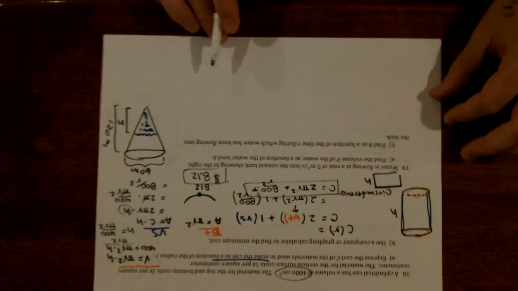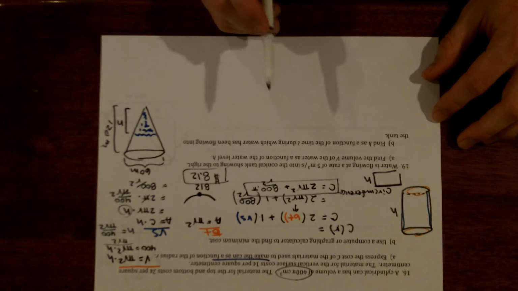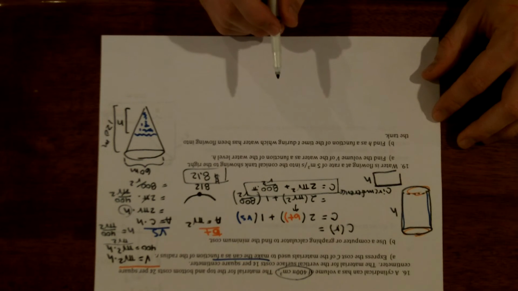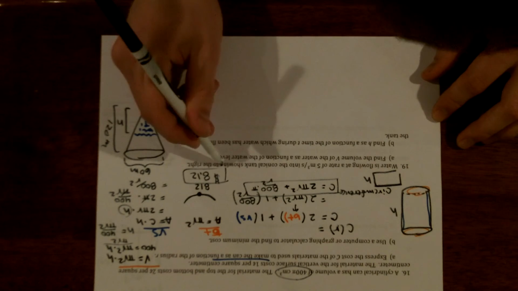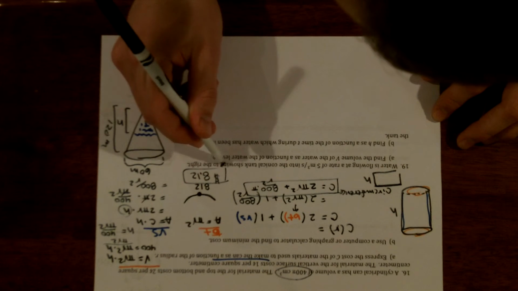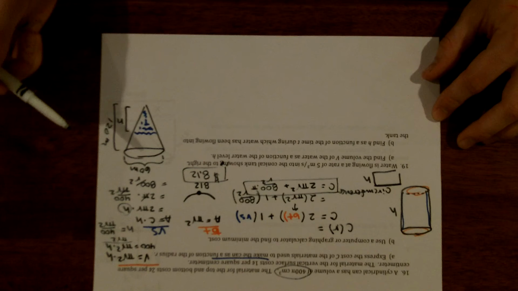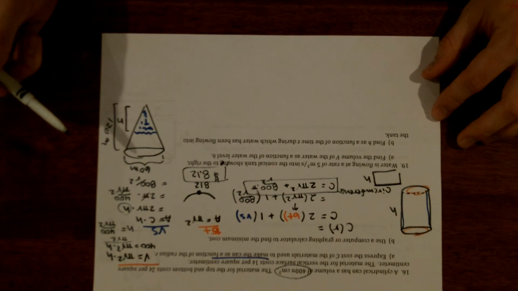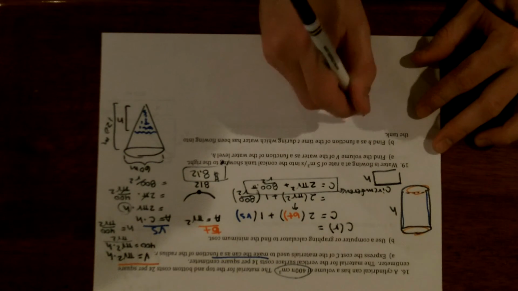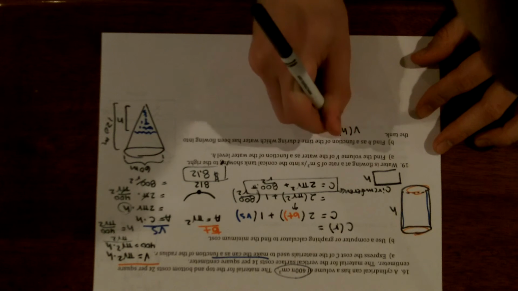Okay. Next, the water is flowing at a rate of 5 meters per second into a conical tank shown to the right. Shown, not showing to the right, shown. Find the volume of the water as a function of the water level H. So we're looking for volume as a function of H.